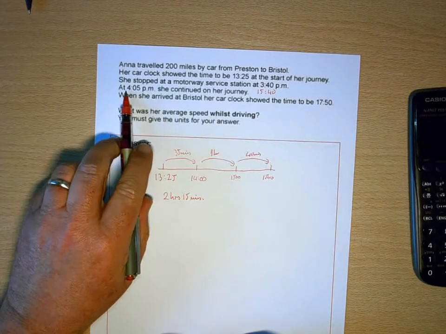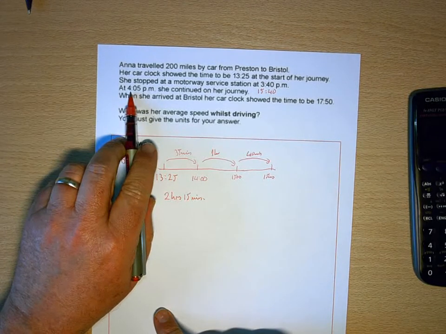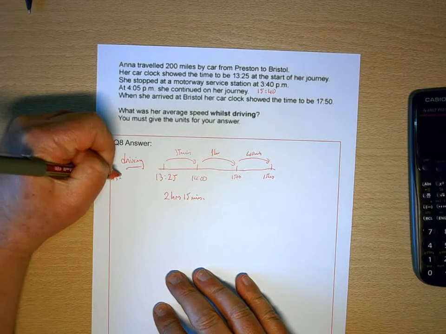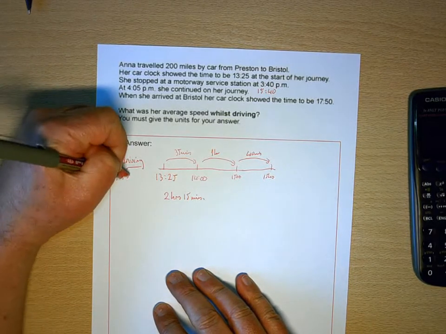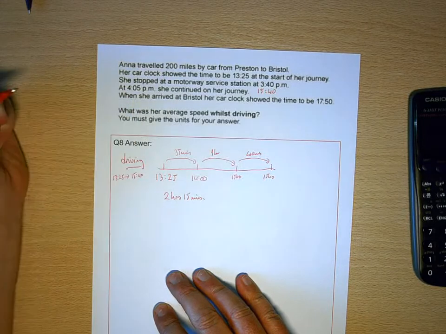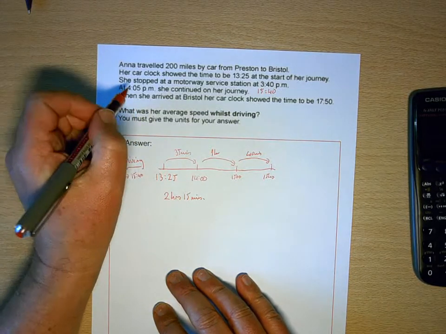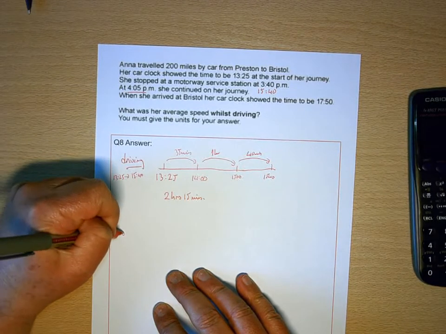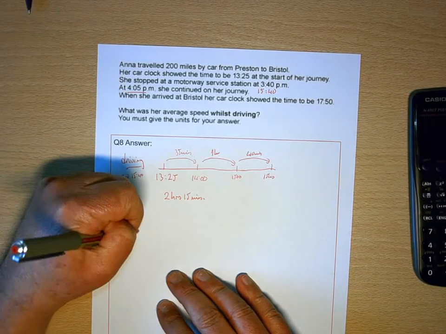Then the next part of the route is from 16:05 to 17:50.